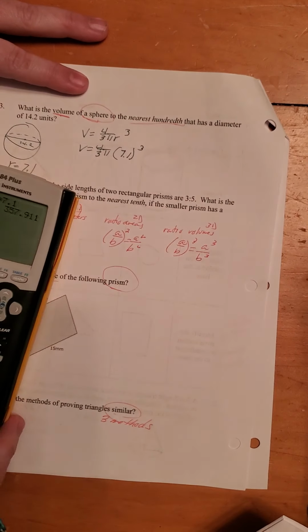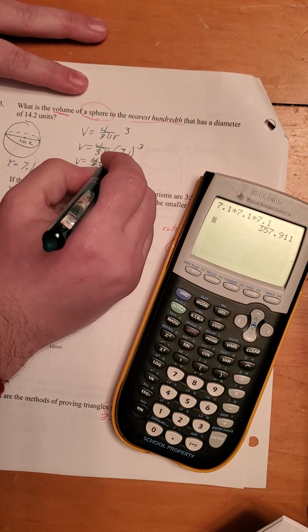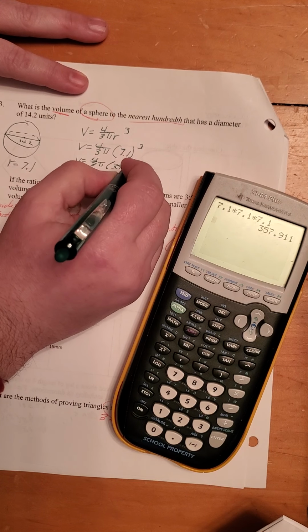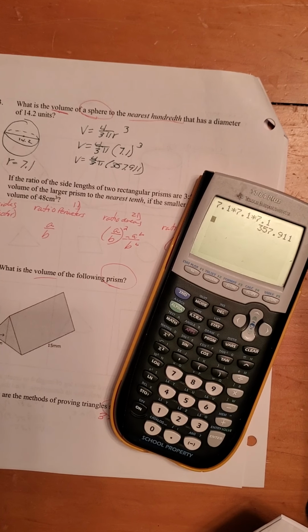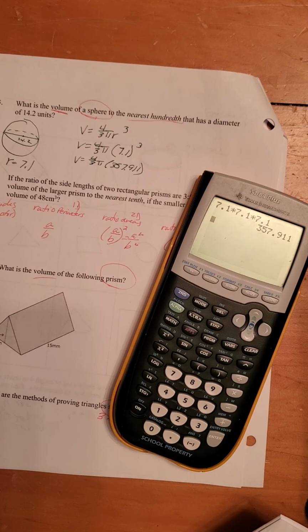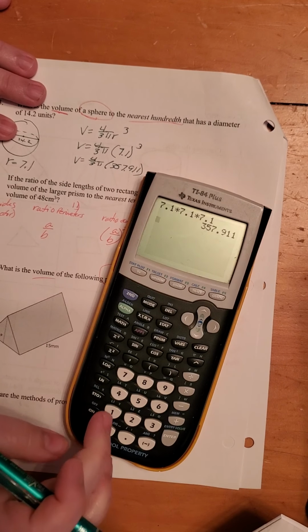So we get 357.911. Might as well use all three. It's good to use to the fourth. Now we do want this one to the nearest hundredth, which means now when we go to multiply this out, we can put everything in our calculator.